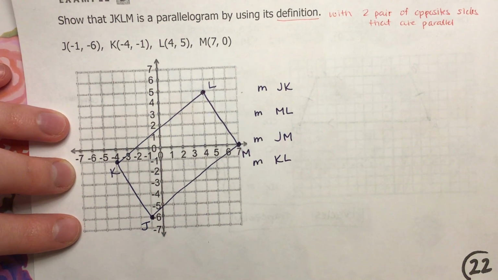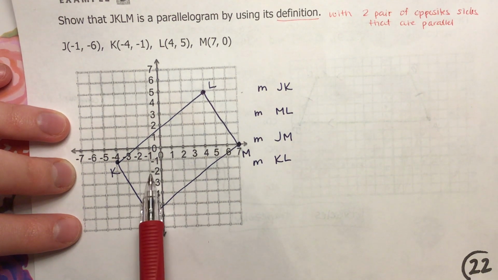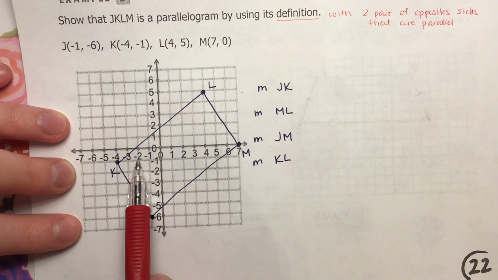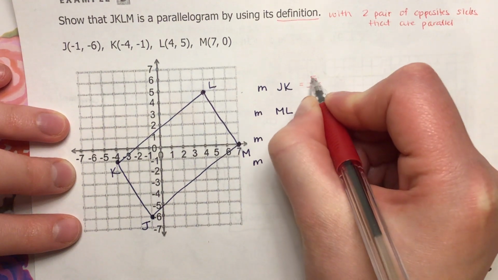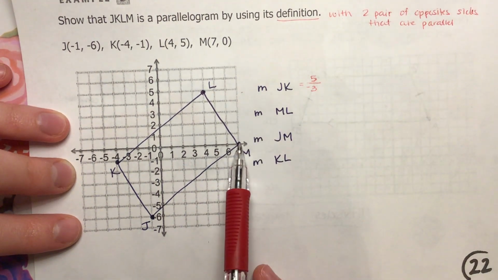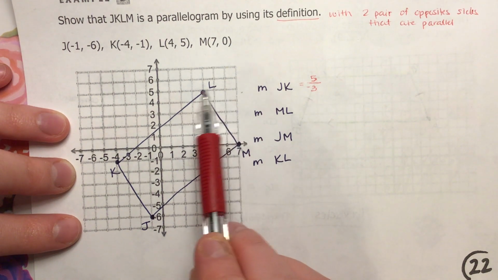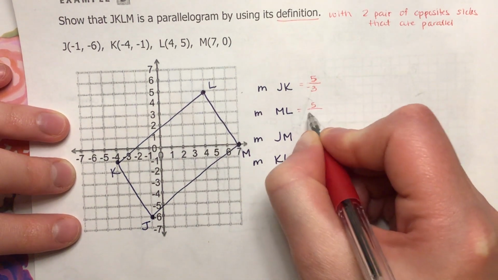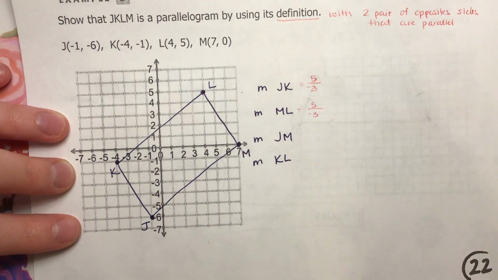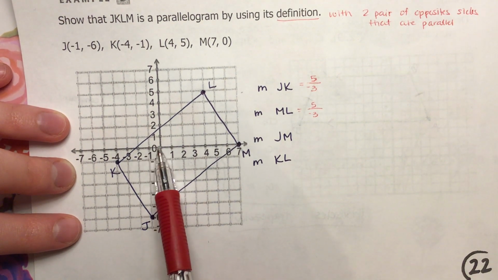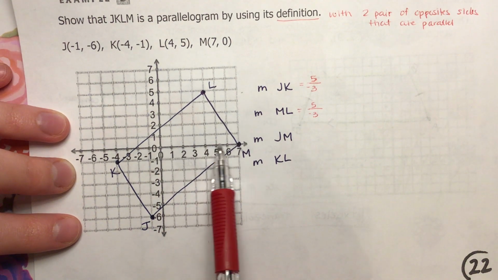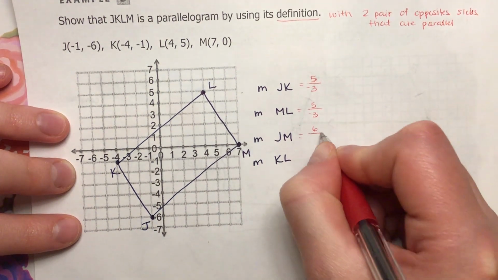Let's use our handy-dandy graph and count again. So from J to K, we go up 1, 2, 3, 4, 5, and left 1, 2, 3. So that means this has a slope of 5 over -3. For ML, how far up do you go? 1, 2, 3, 4, 5, and you go left 3. So that means I have a slope of 5 over -3. Let's do JM now. So JM, I'm going to go up 1, 2, 3, 4, 5, 6 over 1, 2, 3, 4, 5, 6, 7, 8. So this is going to be up 6 over 8.